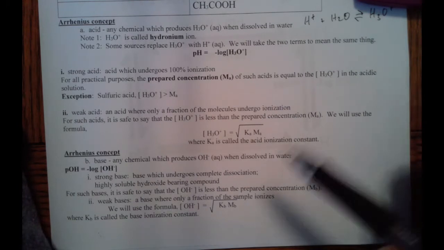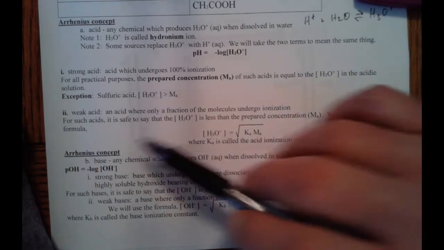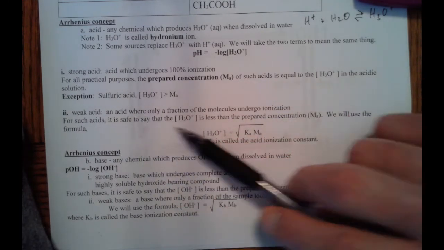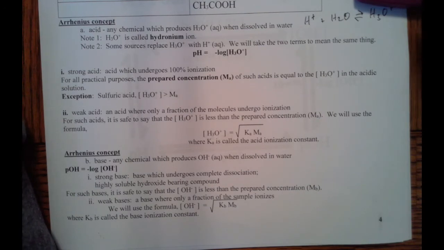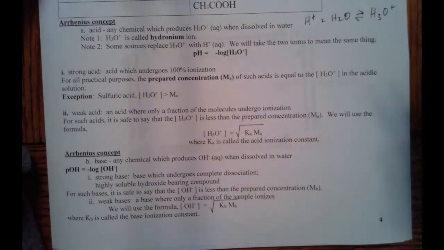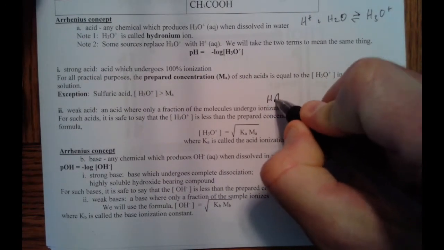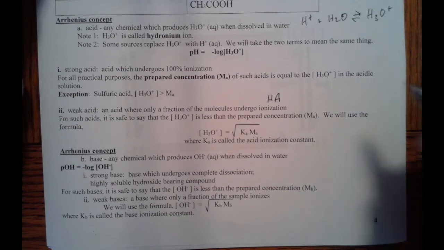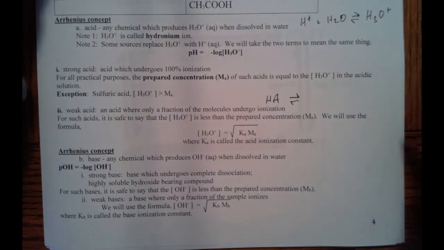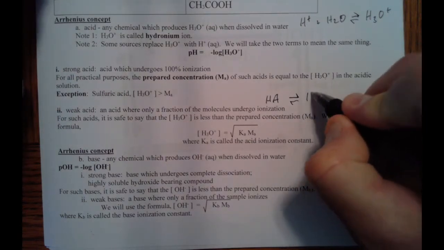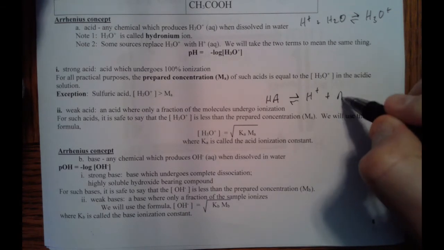For the weak acids, it's a little bit different. For an acid where only a fraction of the molecules undergo ionization, it's safe to say that H3O plus is less than the prepared concentration. Let's call our acid HA. Whenever it ionizes, we get H plus, which makes the H3O plus, and the A negative.